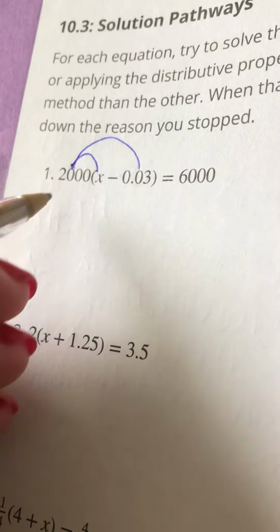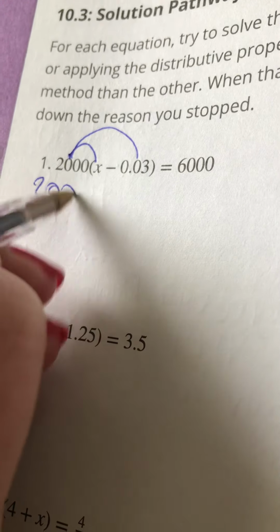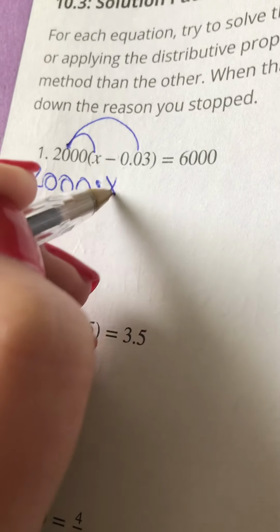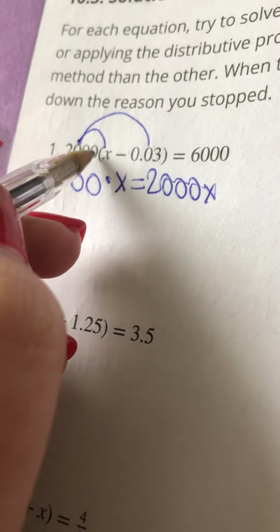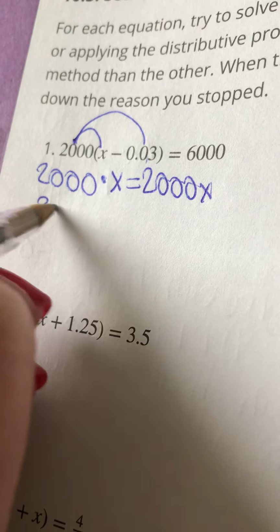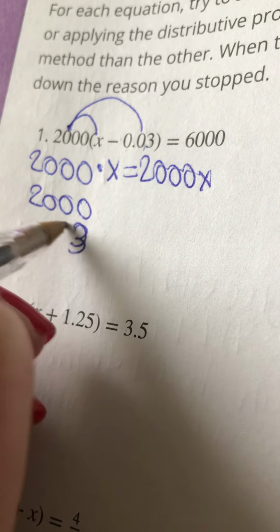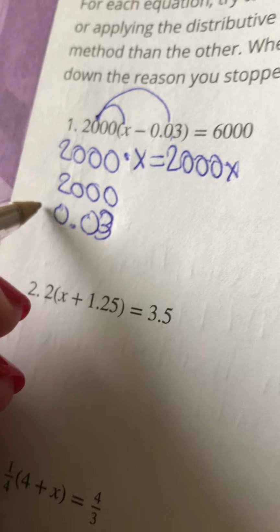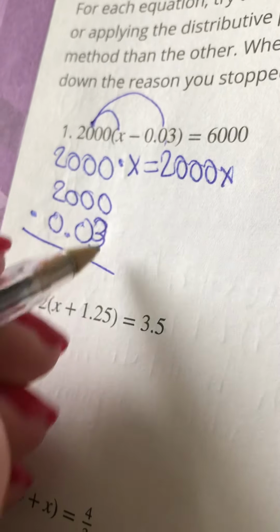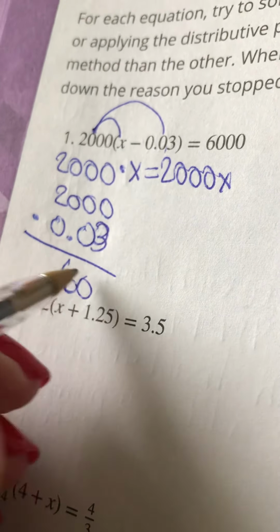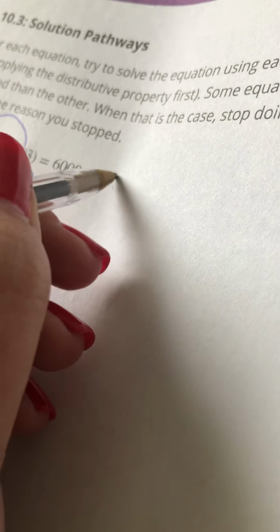So I have this 2,000 needs to be distributed to both. So that means 2,000 times x, which equals 2,000x, and then 2,000 times 0.03, which ends up equaling 60.